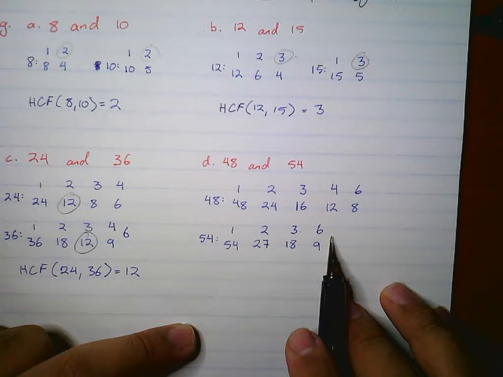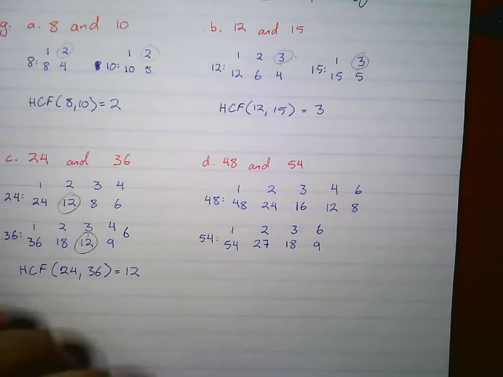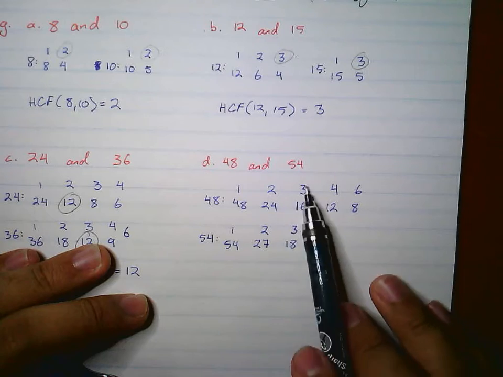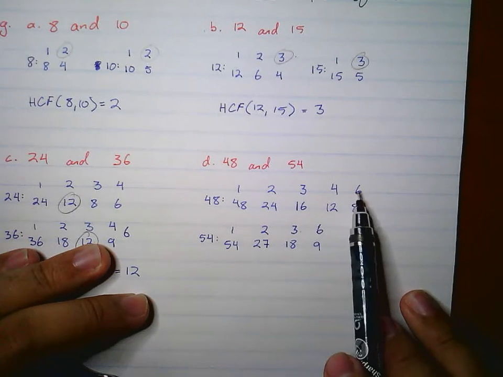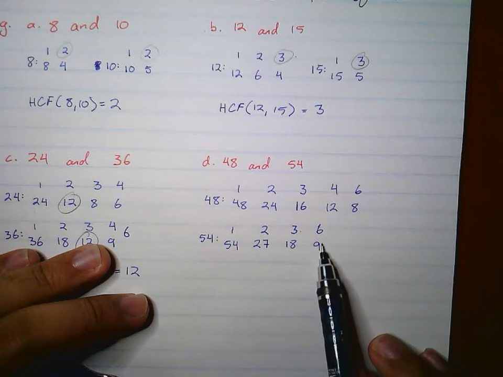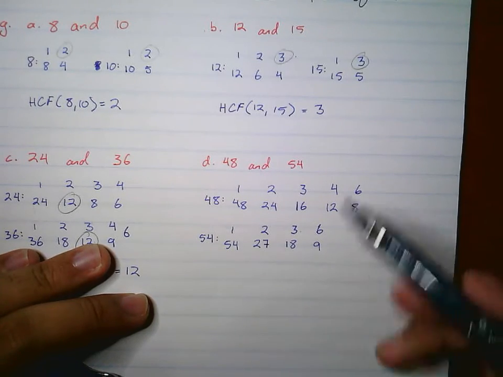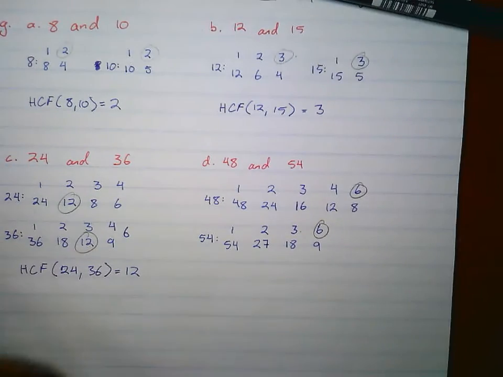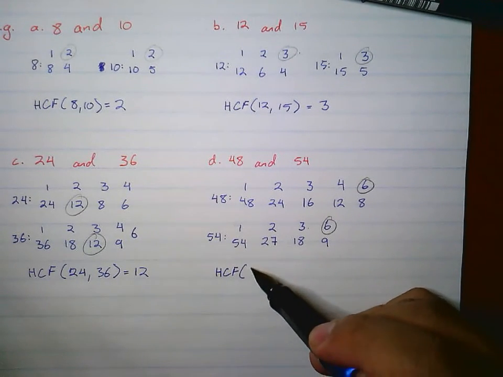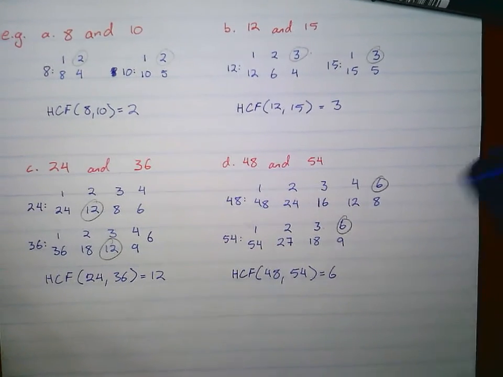7 eights are 56. I think these are all our factors. Let's search for the highest one. 1, 2 is common, 3 is common, 4 is not common, 6 is common, 8, no, 12, no, 16, no. I think 6 is our highest common factor here. So the HCF between 48 and 54 is 6.